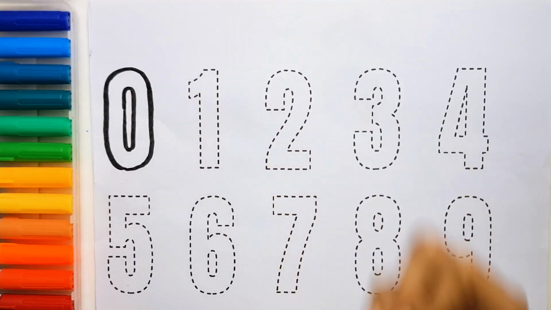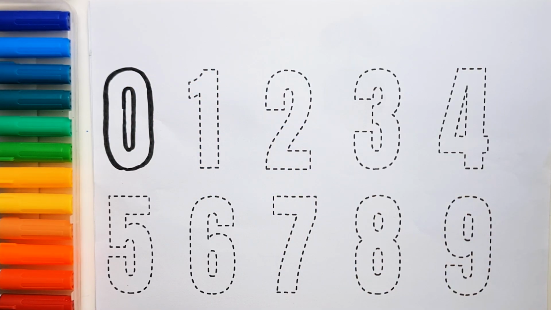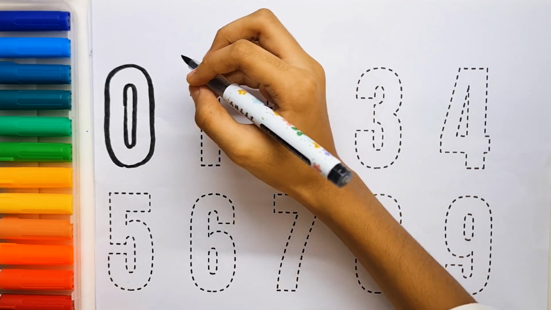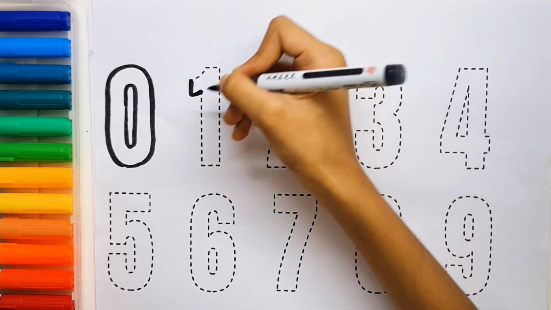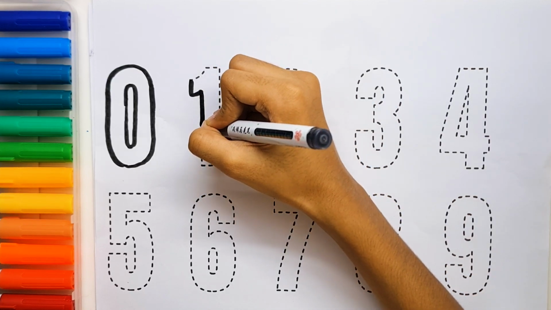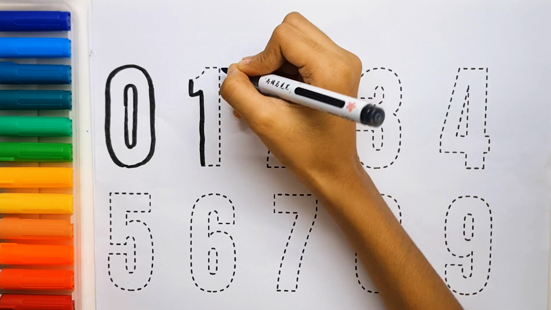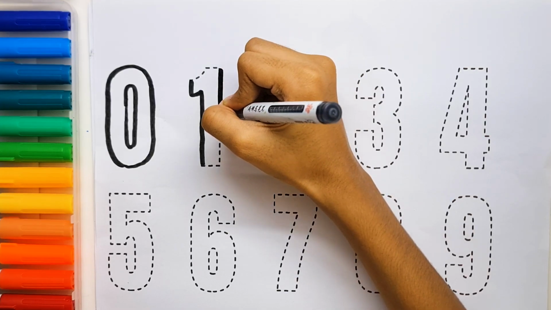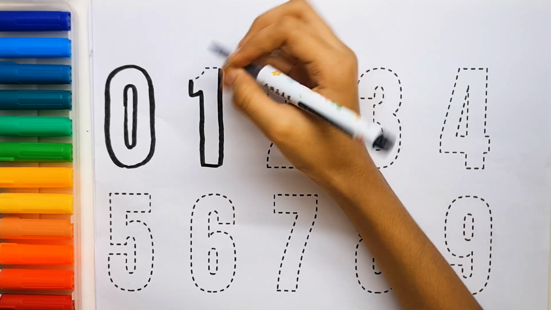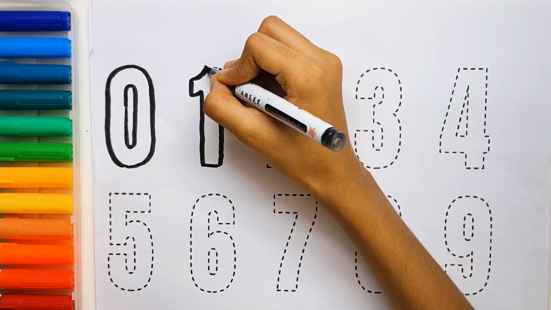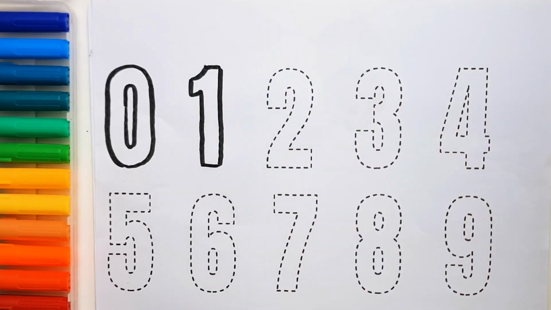We are done bordering the number 0. Now we will border the number 1. We are also done bordering the number 1.